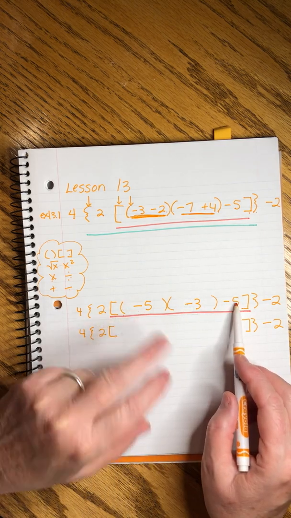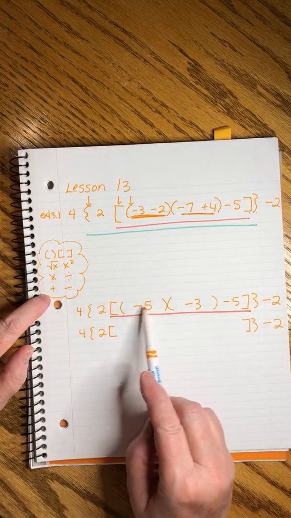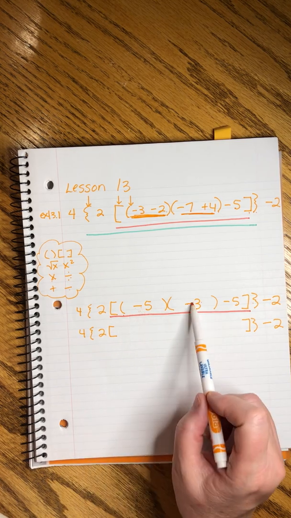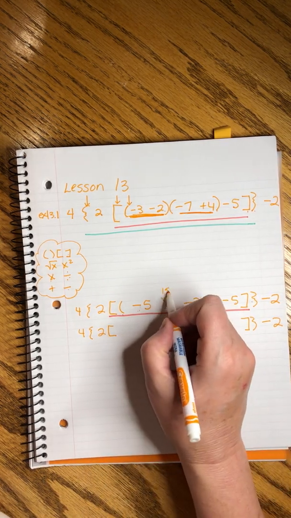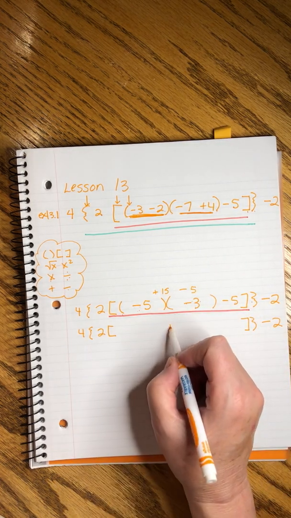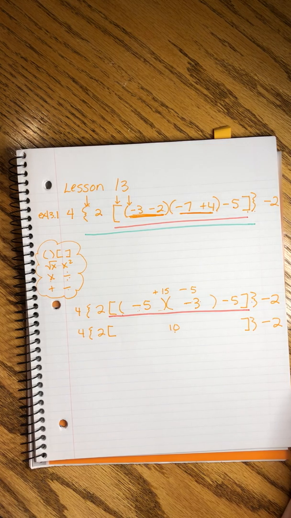Multiplication, and then that's adding a -5 or subtracting. Either way, we want to do the multiplication first, and then we'll do the subtracting. -5 times -3 is positive 15, and then we subtract 5. So this whole red bit comes down to just 10. Okay, that's kind of cool.